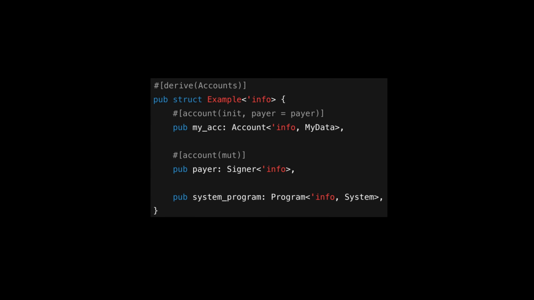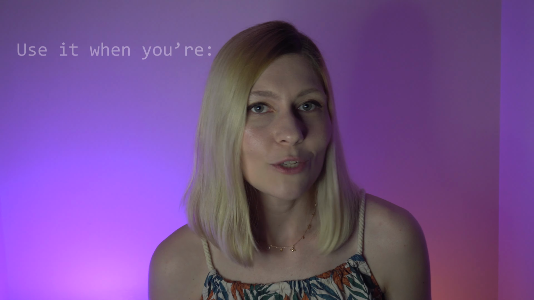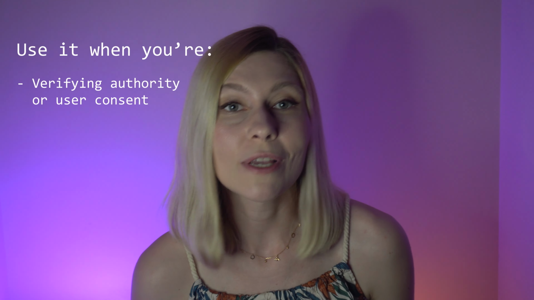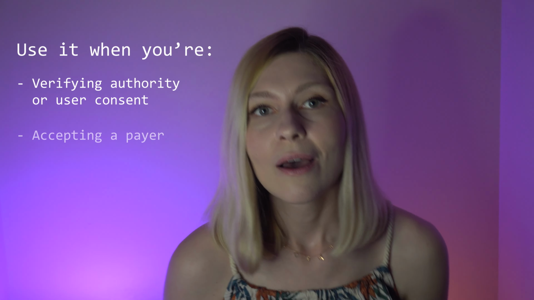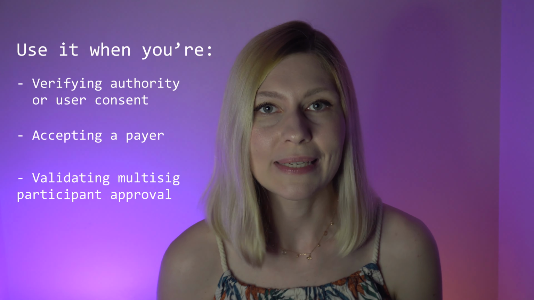In this example, the signer is only checked for the presence of a valid signature, nothing else. And in this case, payer just needs to sign. We don't need to know what data it holds or who owns it. Use it when you're verifying authority or user consent, accepting a payer, or validating multi-sig participant approval. So when you require proof that an account authorized the transaction and you don't care about the contents or ownership of that account.